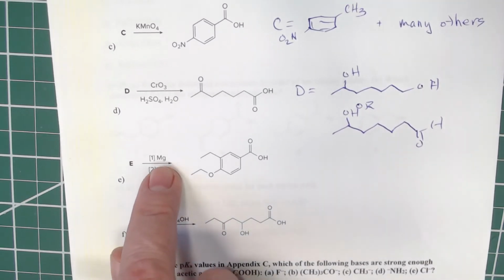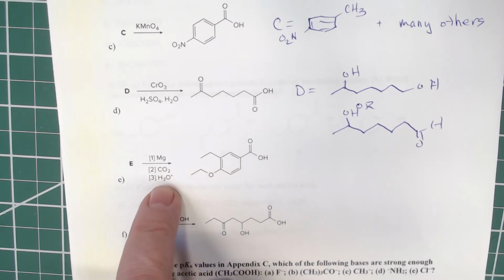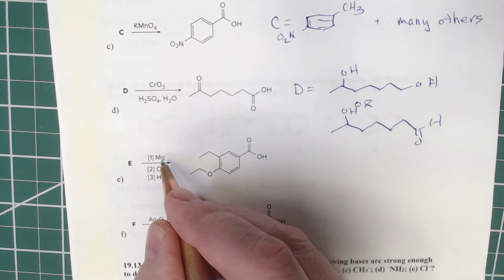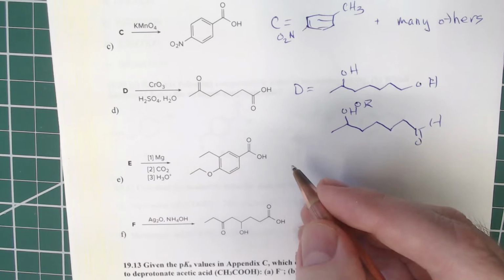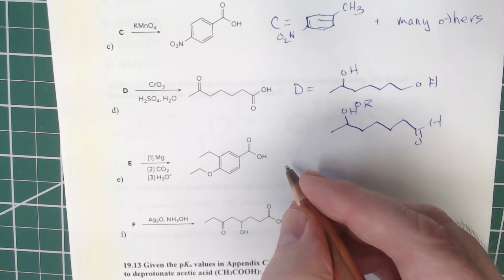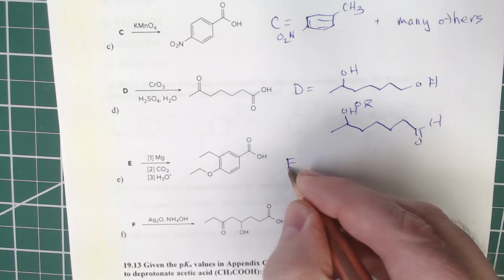All right, here we've got magnesium, and then carbon dioxide, and then acid to protonate it. So usually when we're using magnesium on something, and then we treat it with carbon dioxide, and then the acid, we're probably making a Grignard reagent. So E would probably just be the halide. It could be chloro or bromo.